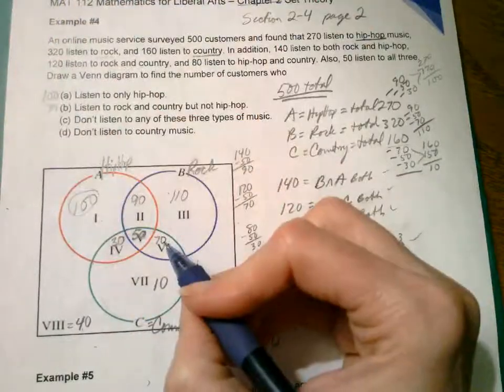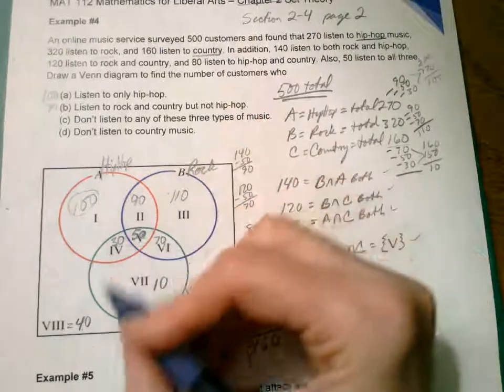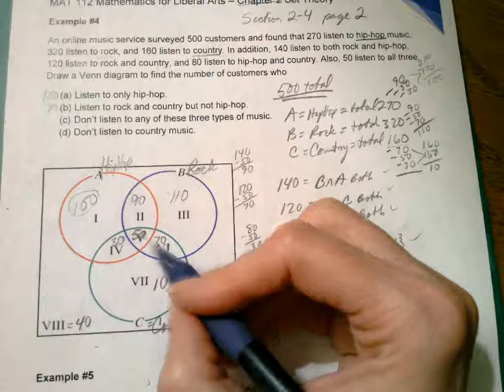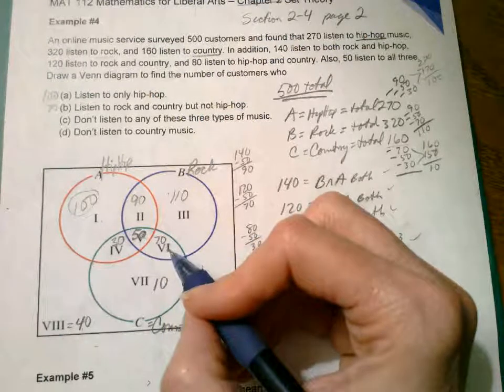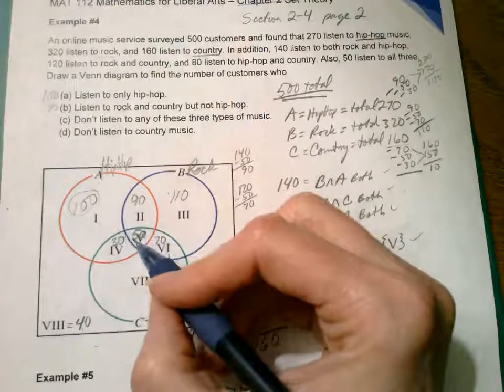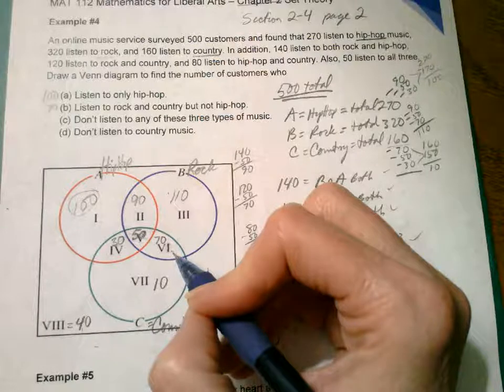Right? Let's do that again. Rock and country overlap here. So these people here at the intersection listen to both. But these 50 also listen to hip hop. So you're left with region 6, which is 70 only.